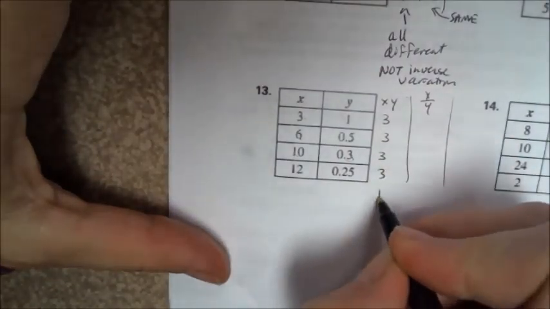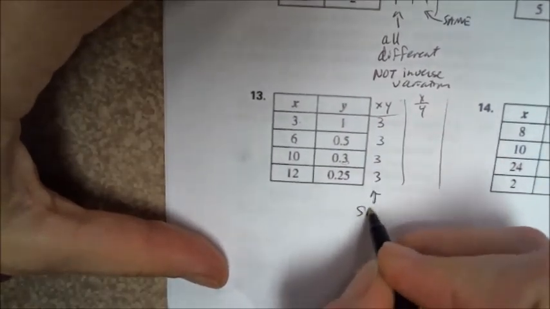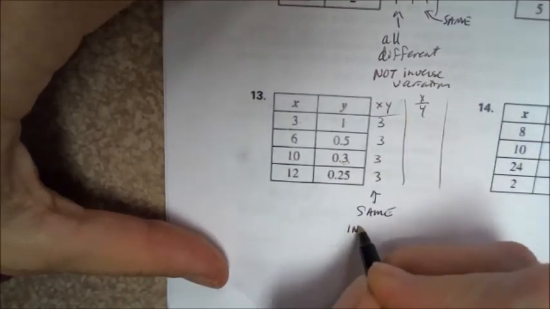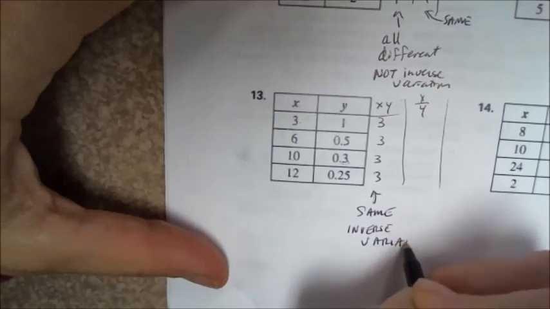So we don't even have to go any further. Since x times y is all the same, xy equals k, this must be inverse variation. So that's the answer to 13.